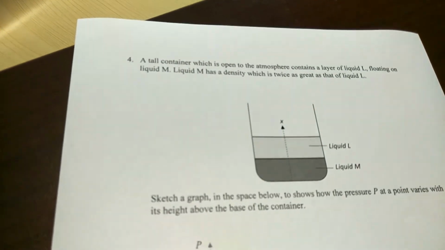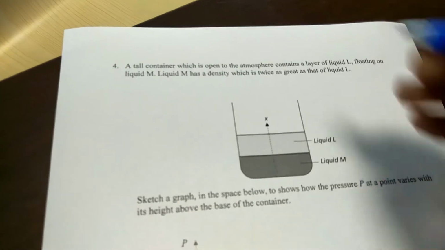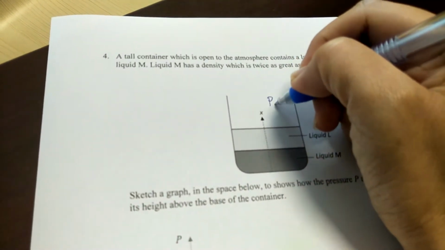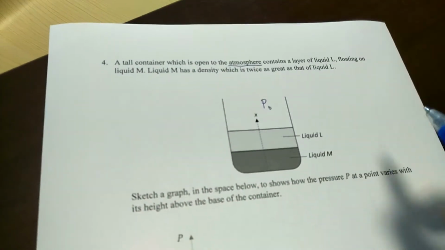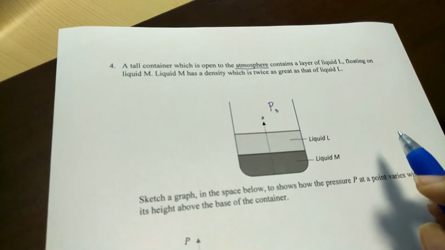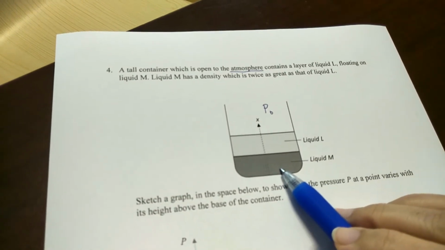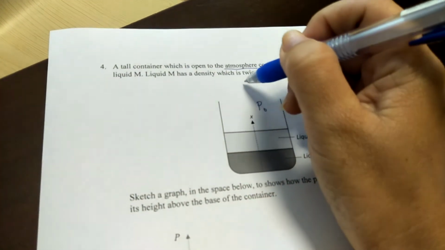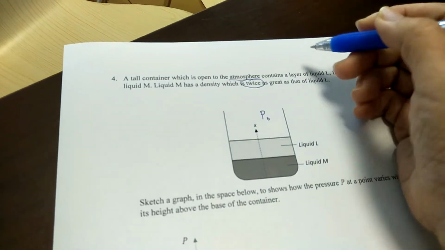In this question, you're given a tall container. It is open to atmospheric pressure, so let the atmospheric pressure be P0. It contains a layer of liquid L floating on liquid M. We are told that liquid M has a density which is twice that of liquid L.